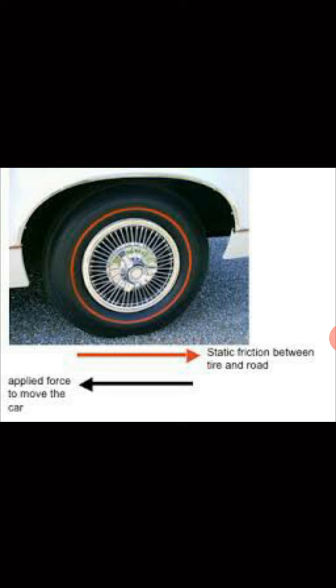Here this example is again on friction, where the tire of a vehicle is shown. Whenever a vehicle moves on a road surface, there is friction created between the road and the tires, and that friction is called static friction. So this is one more kind of friction.